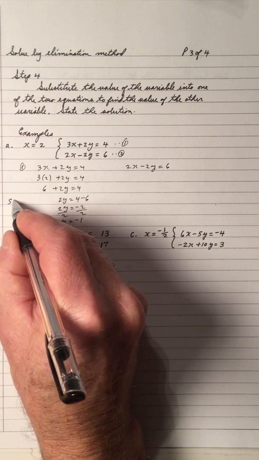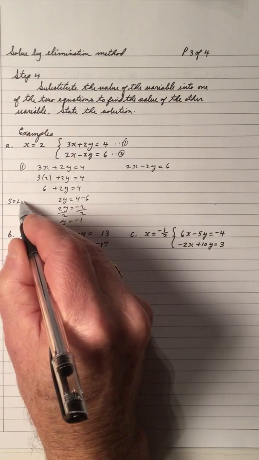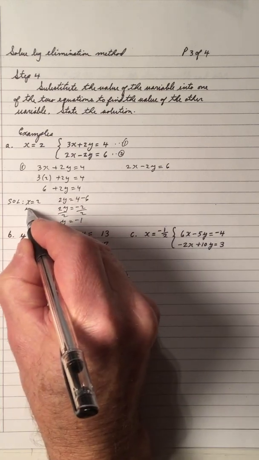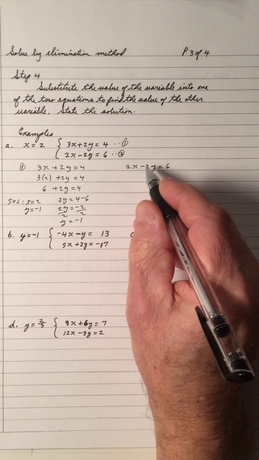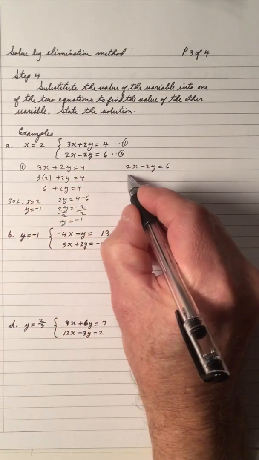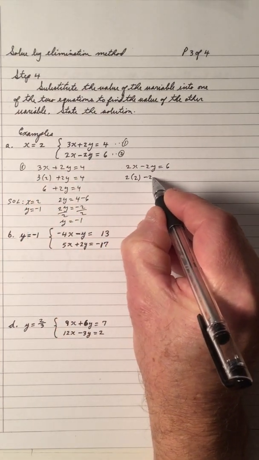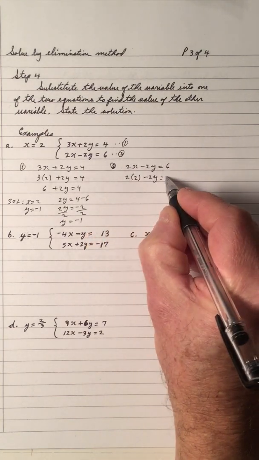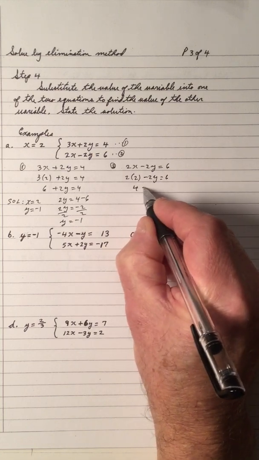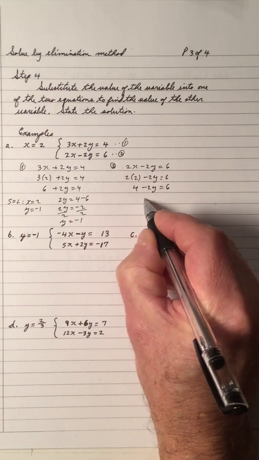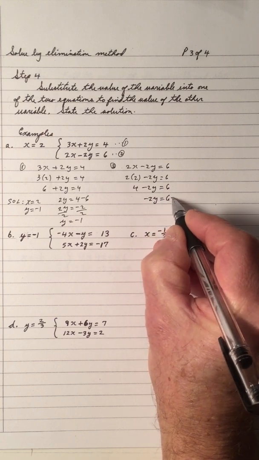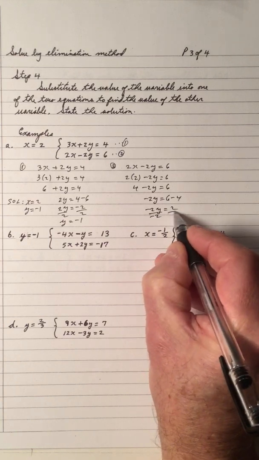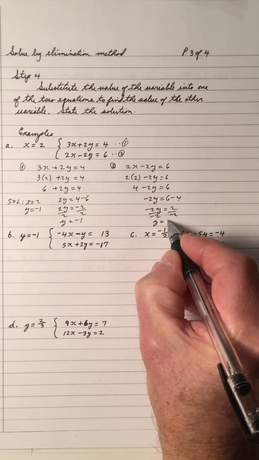So the solution, I'm going to call it SOL. The solution is x is 2 and y is negative 1. If we did the other equation, when x is 2, let's put 2 in for x into the second equation. We multiply to get 4 minus 2y equals 6. Negative 2y is 6 minus 4. Negative 2y is 2. Divide by negative 2, y is negative 1.